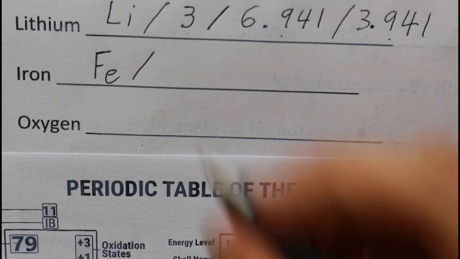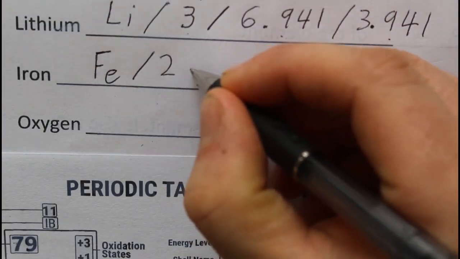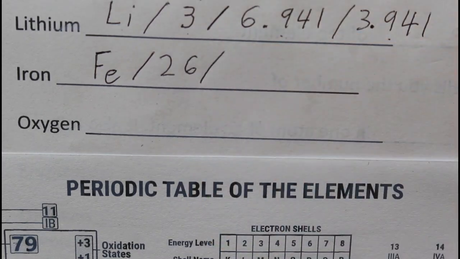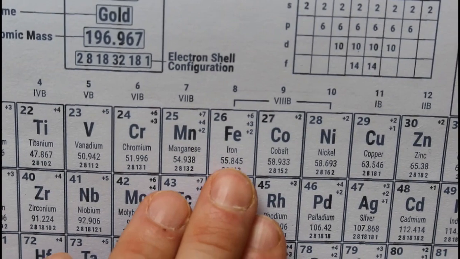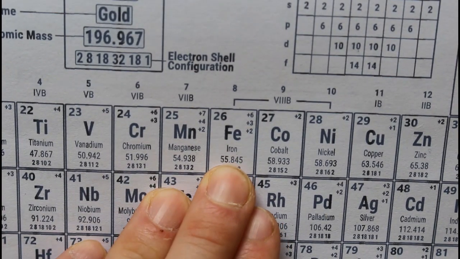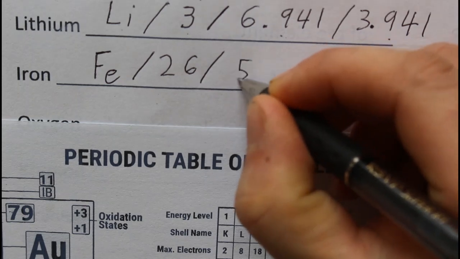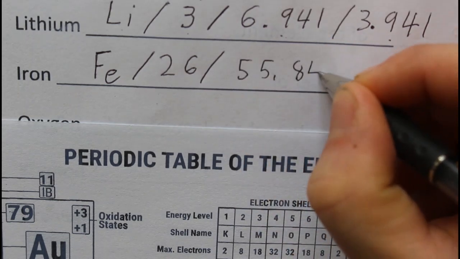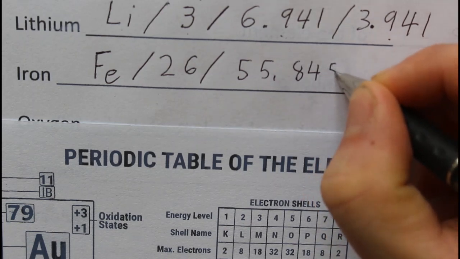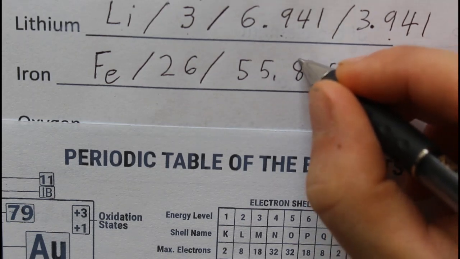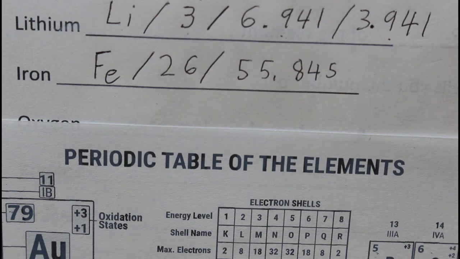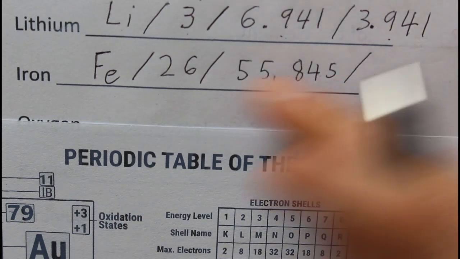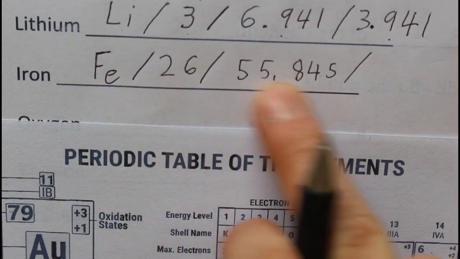So that's how many protons there are. 2, 6. What is the atomic weight? 55.845.